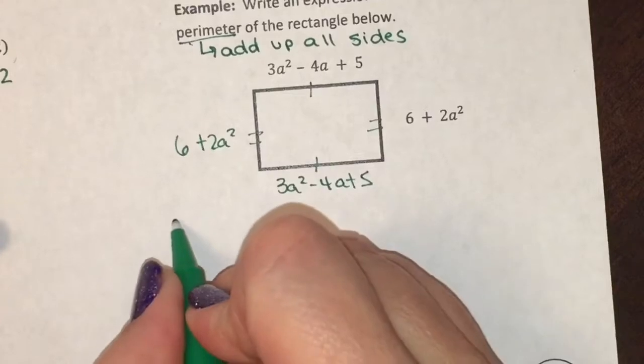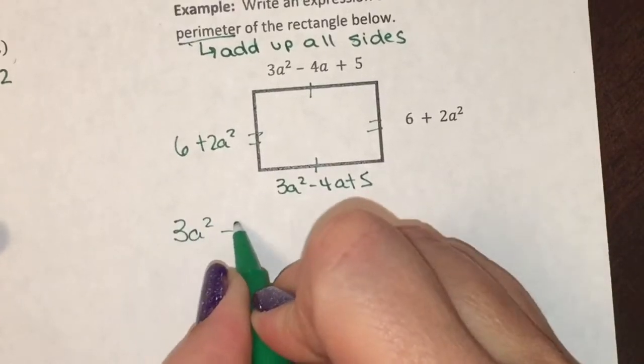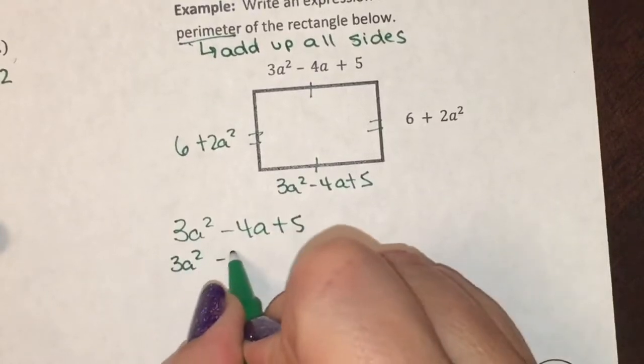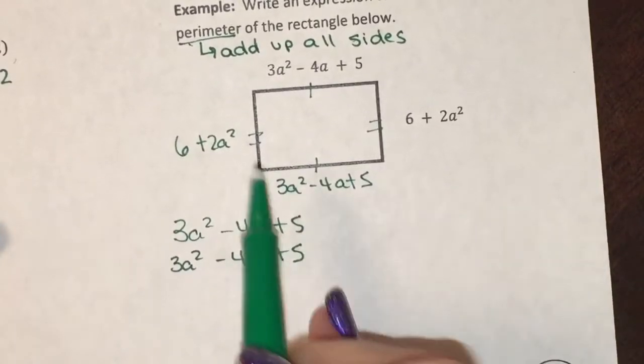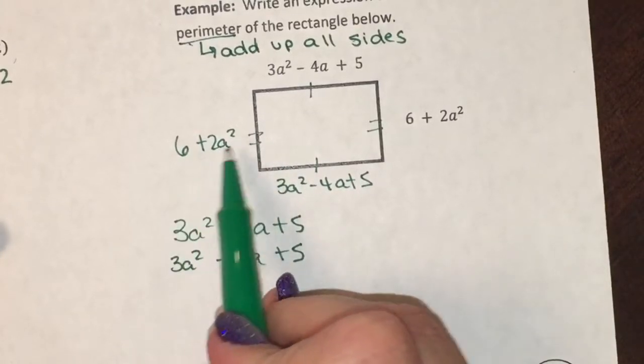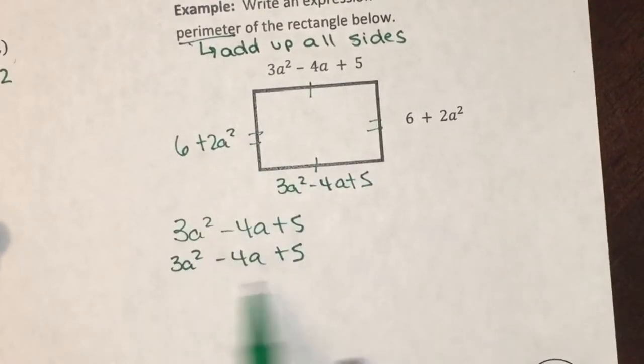Okay, so the first way I'm going to do is I'm just going to add up all sides. So I've got 3a squared minus 4a plus 5. Then I've got another one. 3a squared minus 4a plus 5. Then I've got to add these two sides as well. Now, this is written as 6 plus 2a squared. But I'm going to write them where they belong.